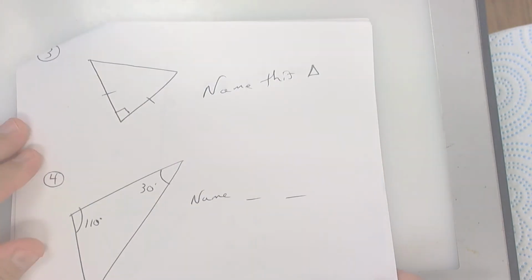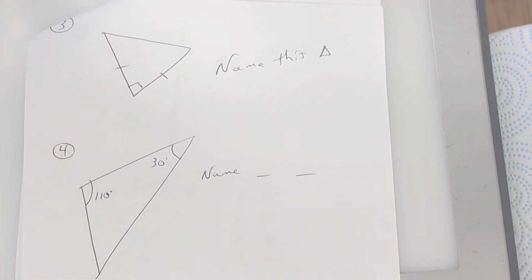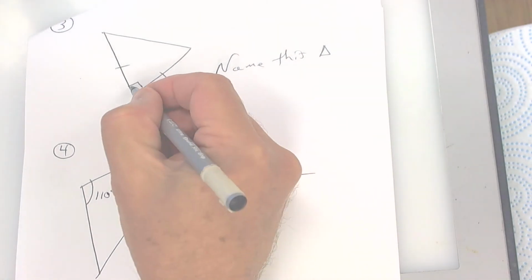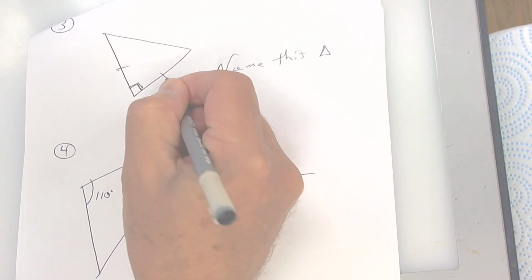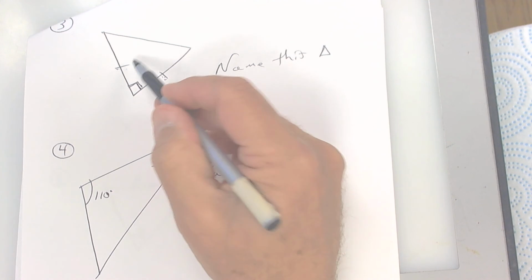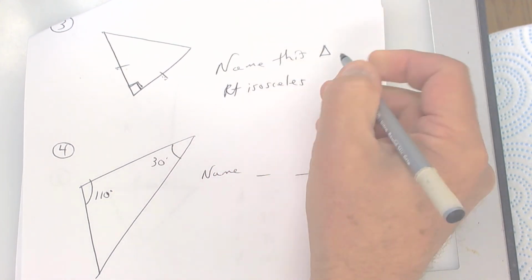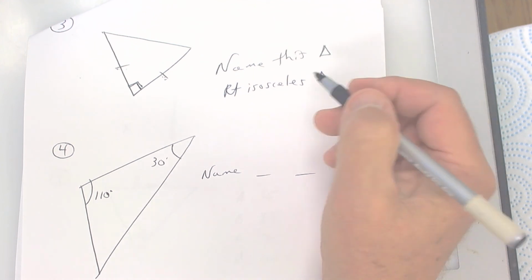All right, so put away your bell work, and what we're going to do is continue reviewing. Okay, copy down this one right here, number 3 and number 4. Name this triangle. Well, it's a right triangle because of this box. And it has 2 sides equal, so it's a right and isosceles triangle.